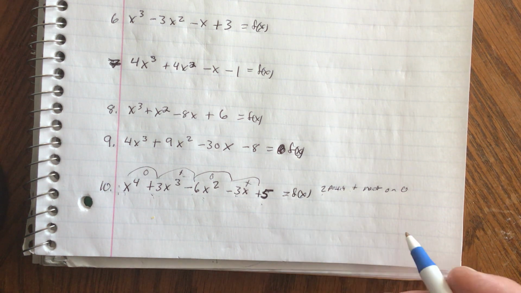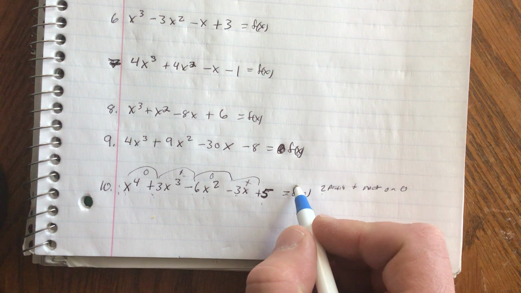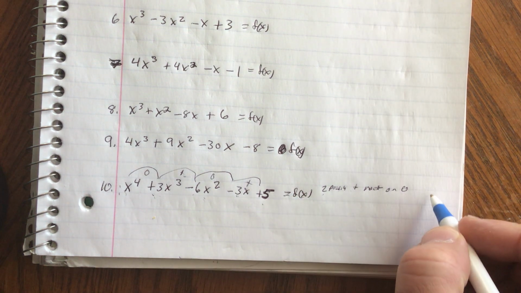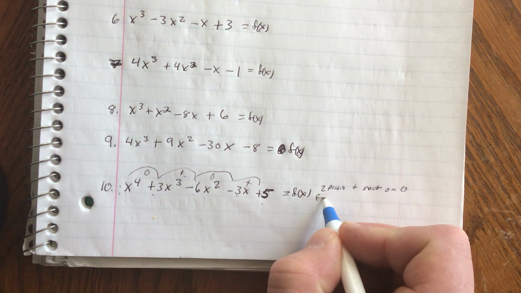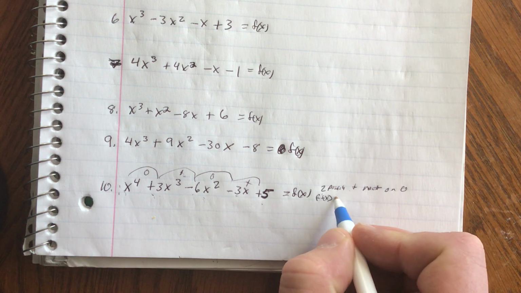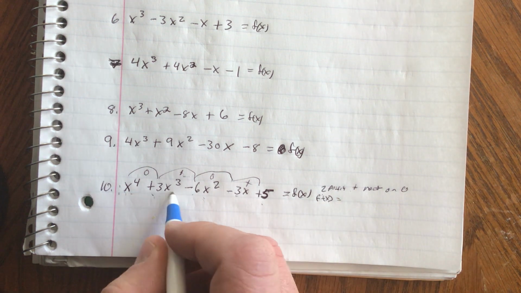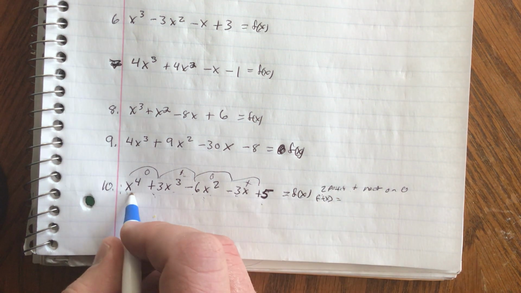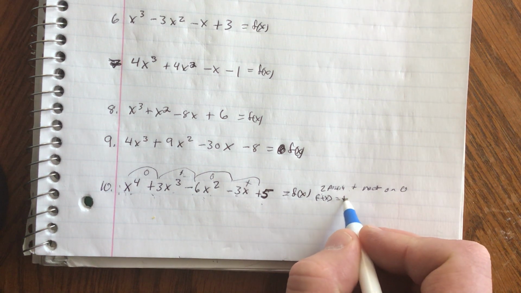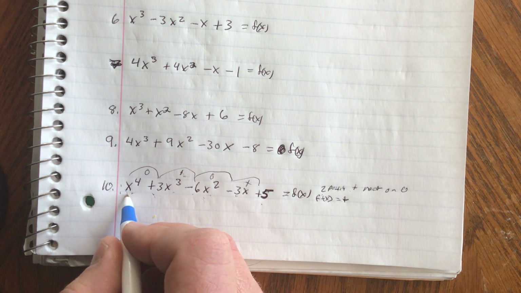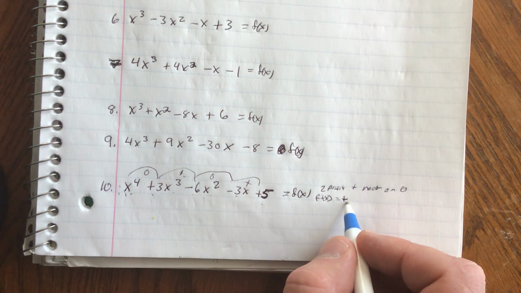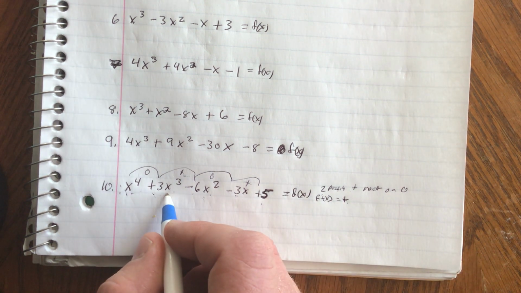Now how do I do the negative roots? Well, I want to do f of negative x. So I'm going to do f of negative x out here to the side. That means I'm going to replace every x with a negative x. Now remember, the even ones don't change, so that's going to stay positive. When you put in a negative x there, a negative times a negative times a negative times a negative is going to remain positive. The odds will change.